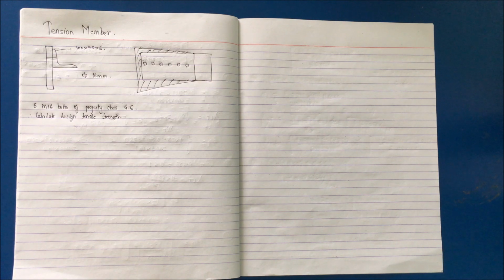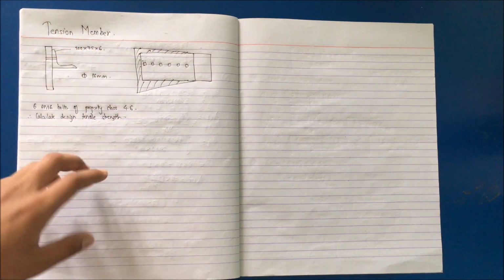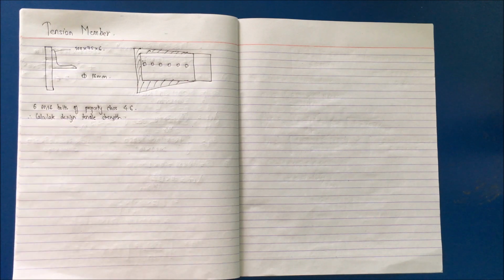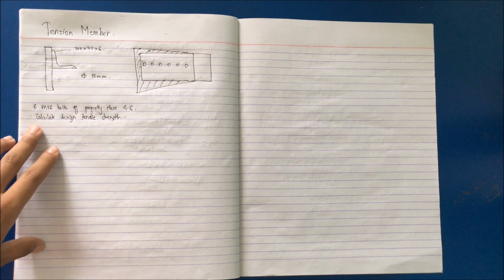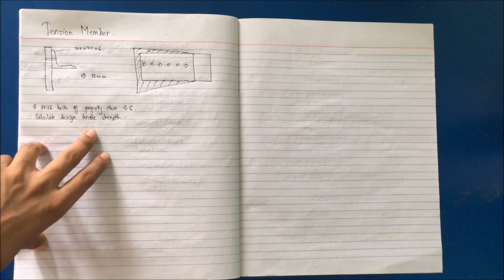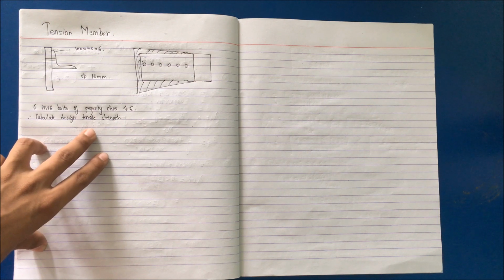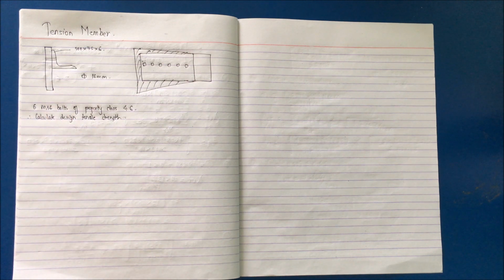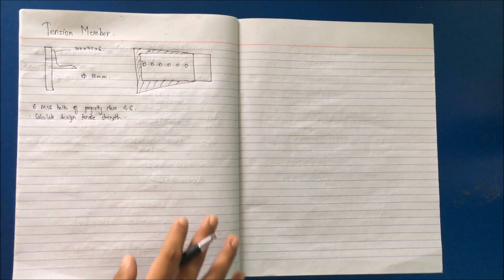This video will design the tension member. Okay, there may be two types of question. One is design the tension member and another is calculate the design tensile strength. So I am doing the first calculation of the design tensile strength. In the other type, what it is given and how to do it, I will just give a short intro in the end of the video.